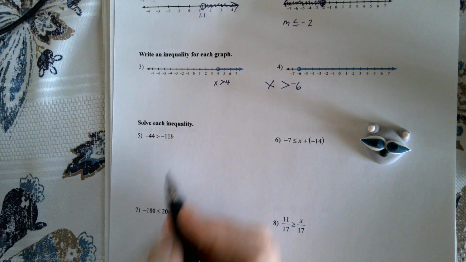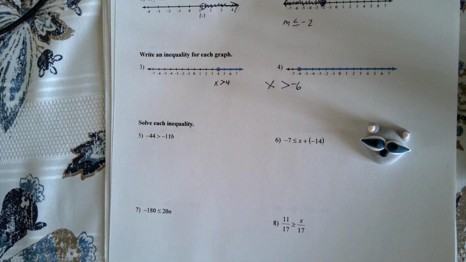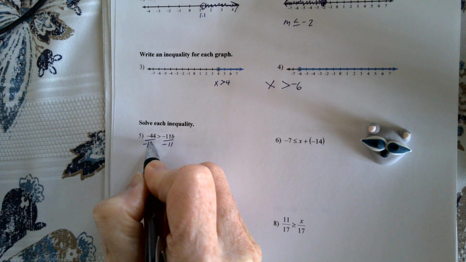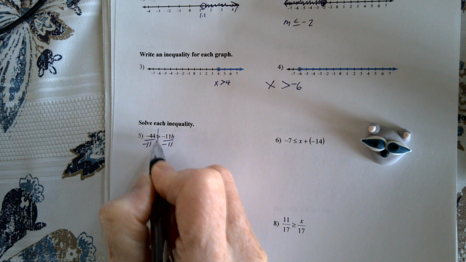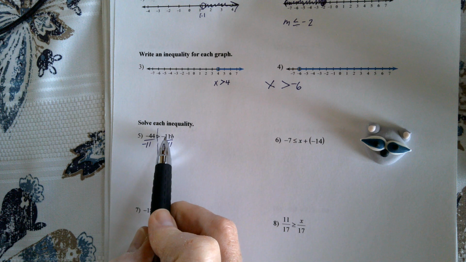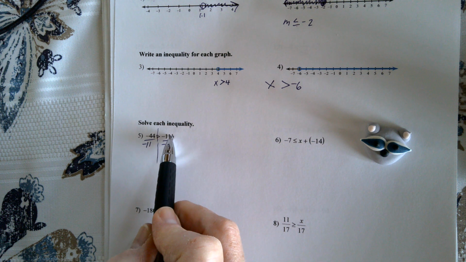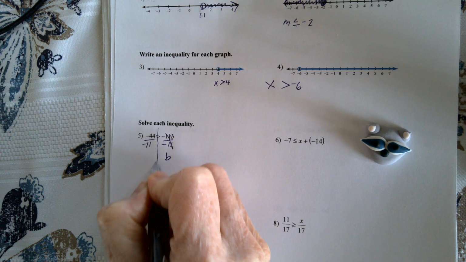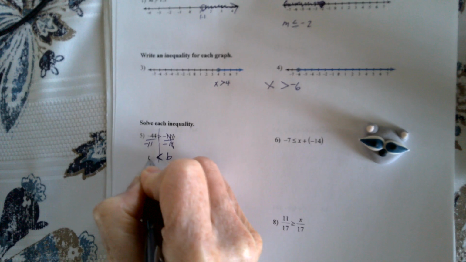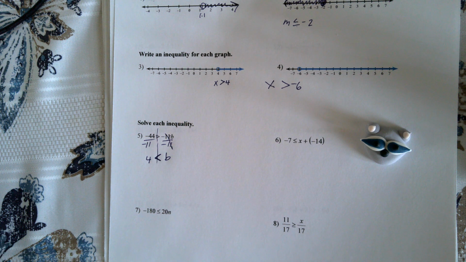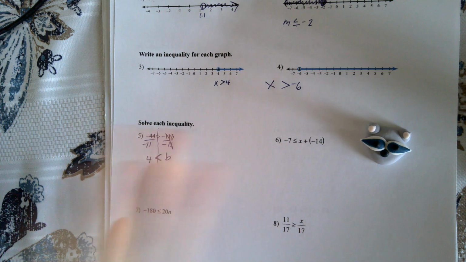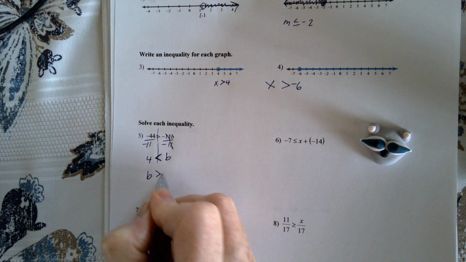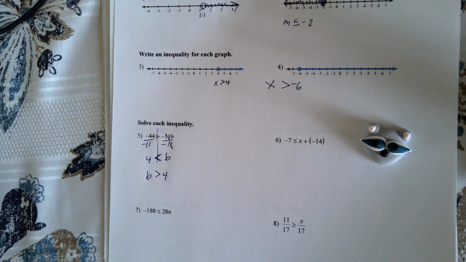Hey, raccoon. Okay. Inverse of multiply is divide. We're doing opposite operations to opposite sides, right? Opposite sides of the inequality sign, opposite operations. Opposite of multiply is divide. Because we divided by a negative, we have to reverse the sign. Now this will not be full credit. I have to reverse the whole entire statement, not just the sign, the whole statement. So I end up with b is greater than 4.